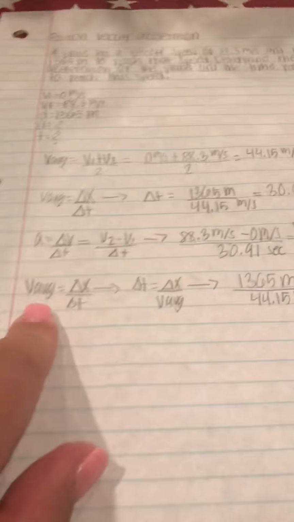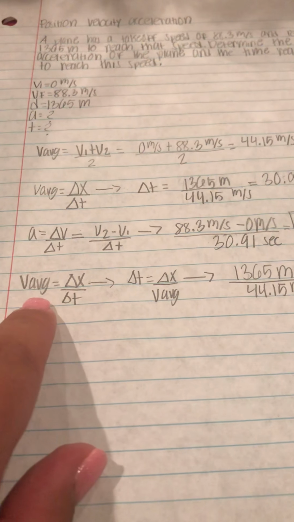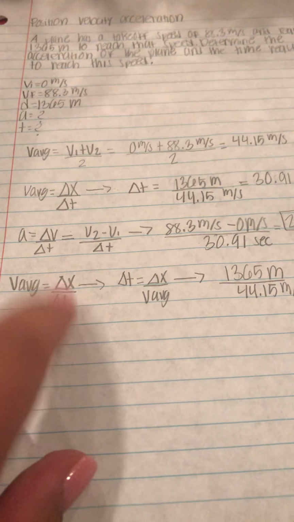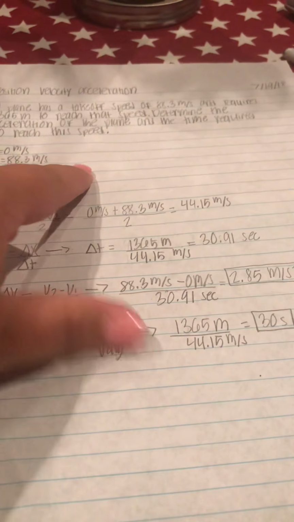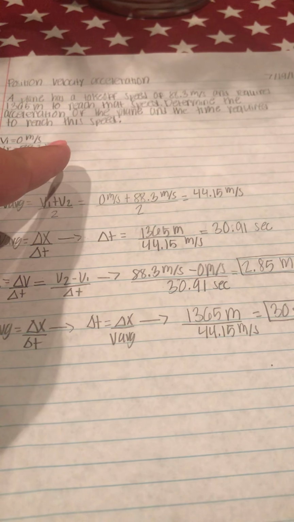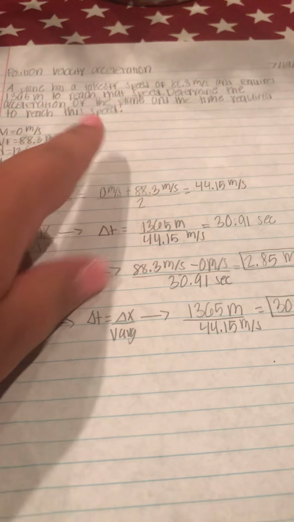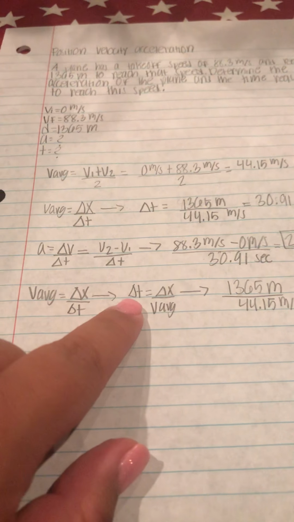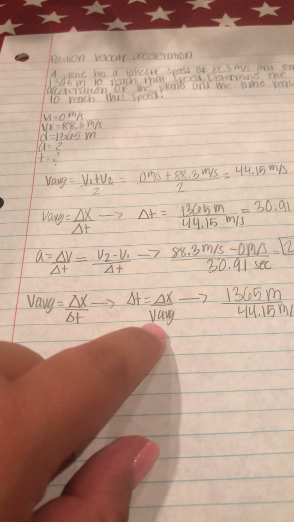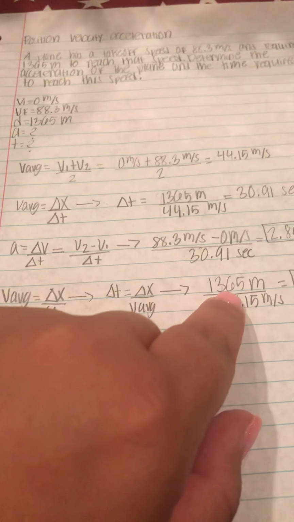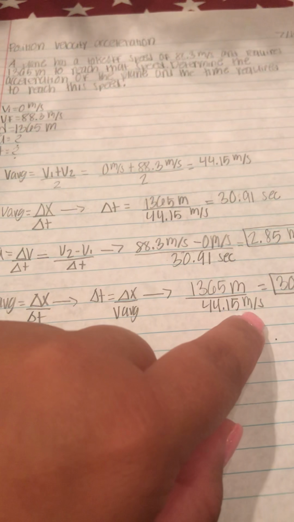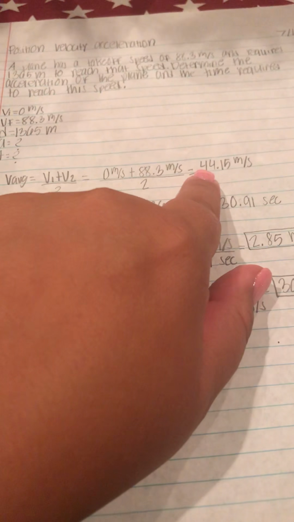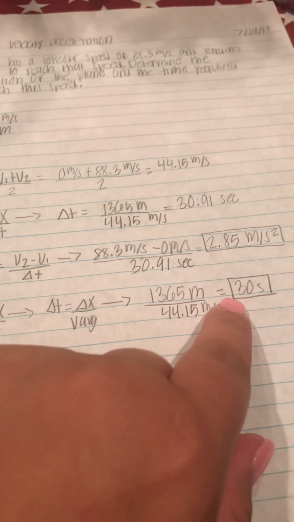So then we're going to take the average velocity formula again, but we want to get time, which will give us the required time to reach that speed. So we're going to get time by itself again. We're going to do position over average velocity, which is 1365 meters divided by 44.15 meters per second, which we got up here for the average, equals 30 seconds.